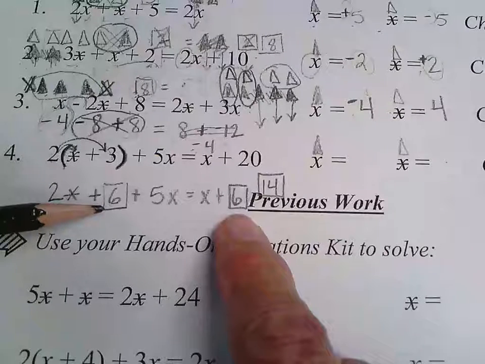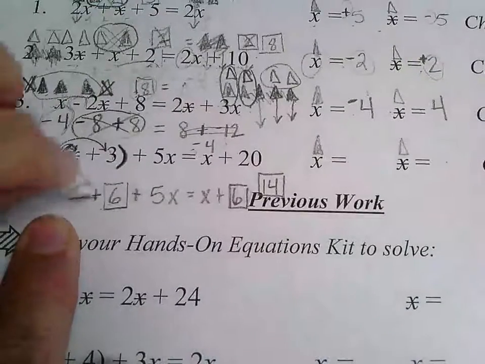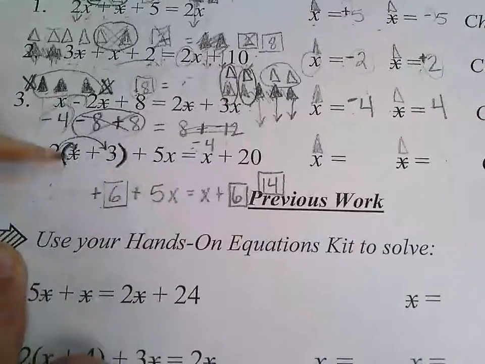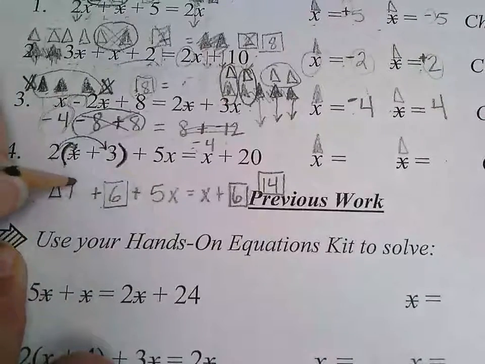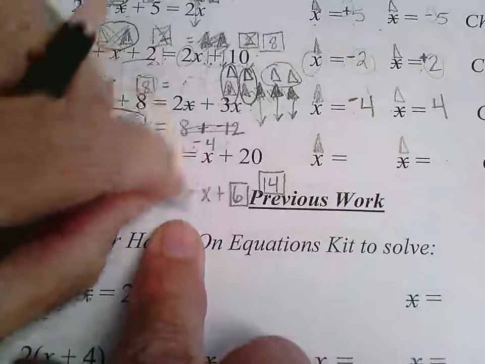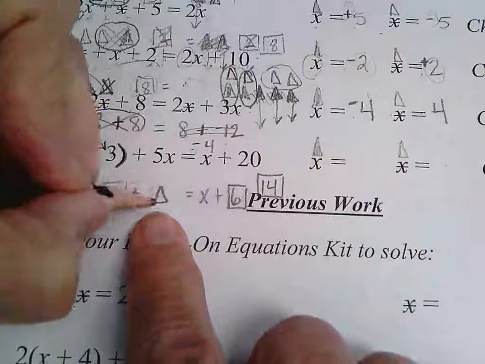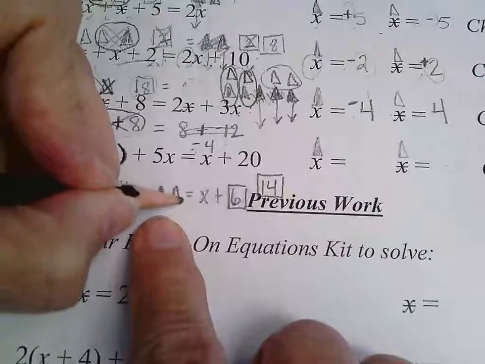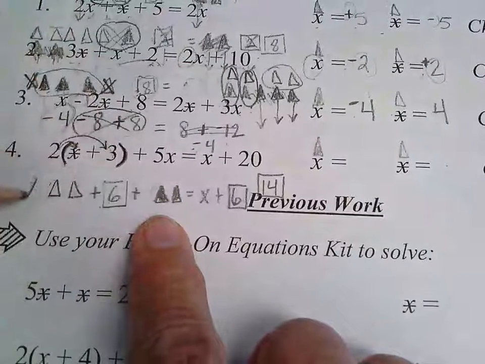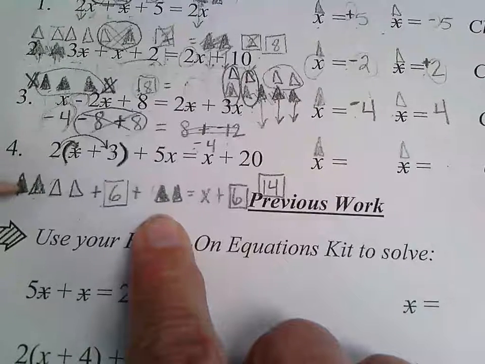But I'm supposed to use the picture method, so I'm going to put 2 white pawns right here, and I'm going to put 5 blue ones. Now I don't have very much room here, so I'm going to put 2 blue ones right here, and then I'm going to put 3 blue ones over here, because addition is commutative.